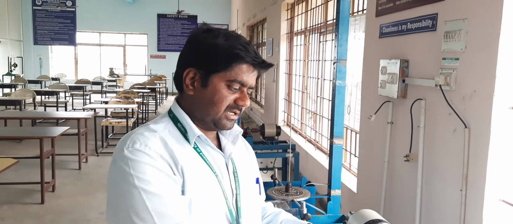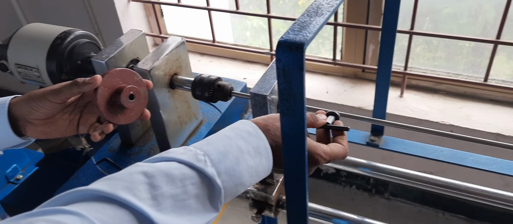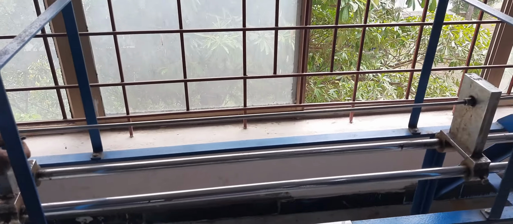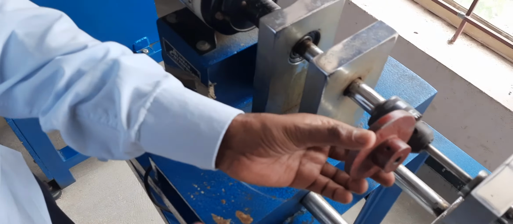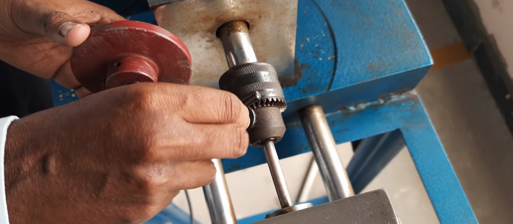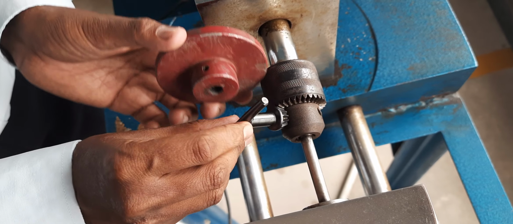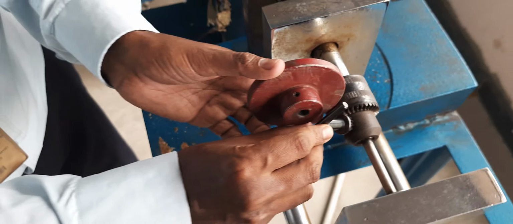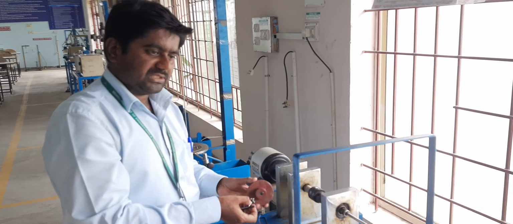So what we have seen now is the whirling of shaft apparatus without any load, that is under the no load condition. Right, the second condition is that we are going to add a load to this shaft. We are going to remove this shaft with the help of this Allen key, and we are going to fit this load to the shaft, and the same process is repeated, and the critical speed of the shaft is noted using the tachometer.